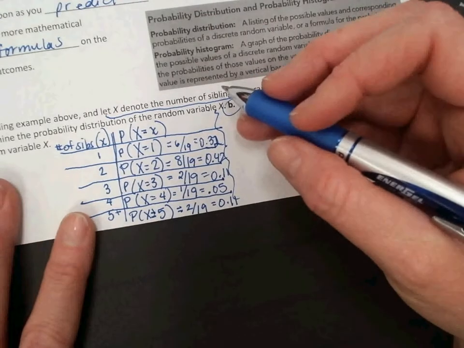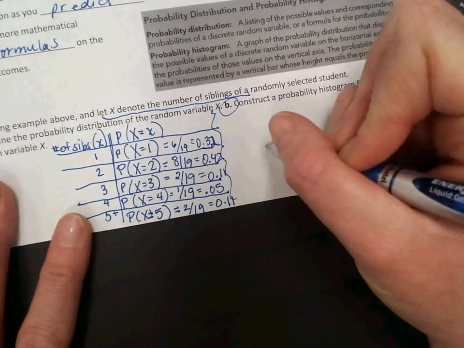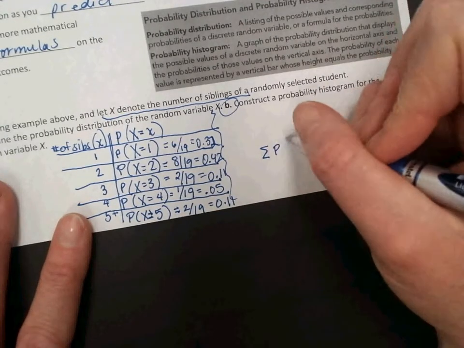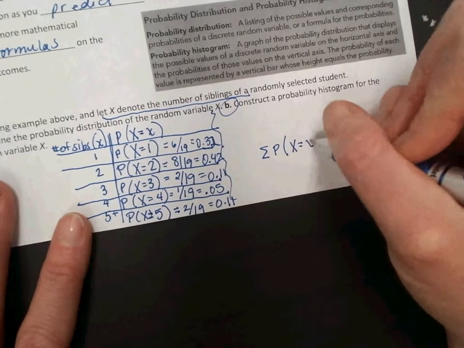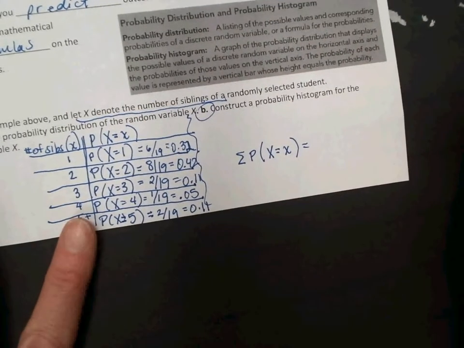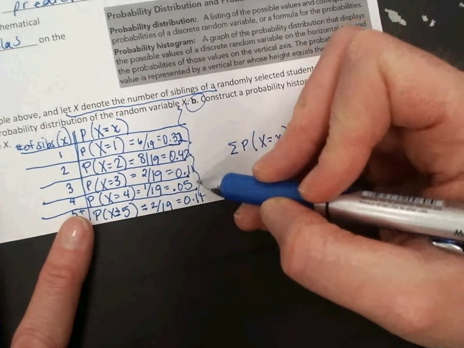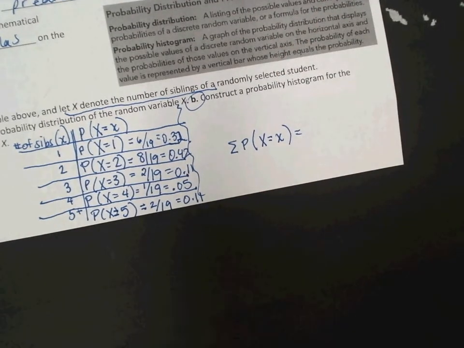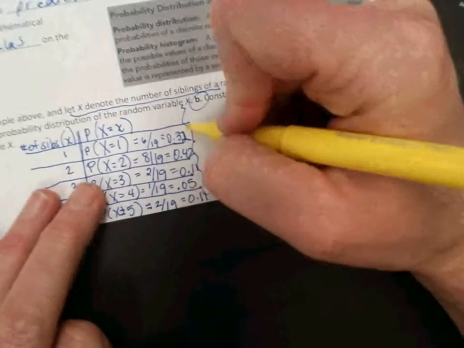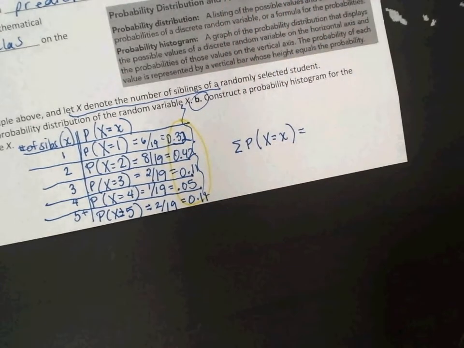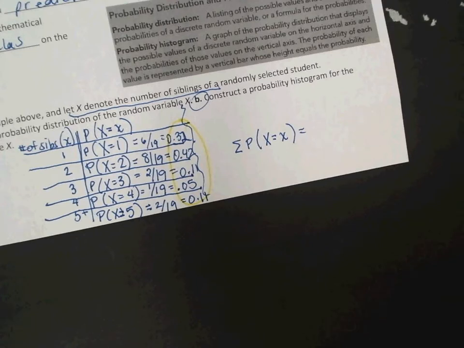So our next task here is to add these all together. So that means I am adding together, summation notation, the probability that x equals any one of those values for the random variable x. So we add these all together. Jill? Well, I'm looking at just these values right here. So the 0.32, and I'm thinking probabilities, they should add up to something close to what? I think these numbers are wrong.